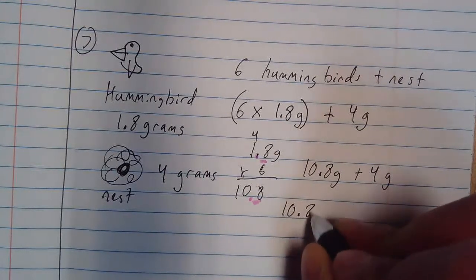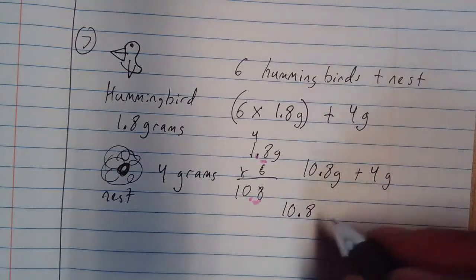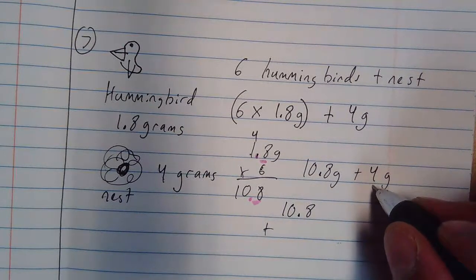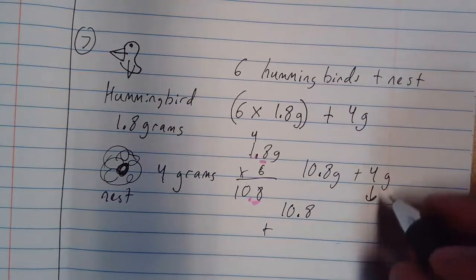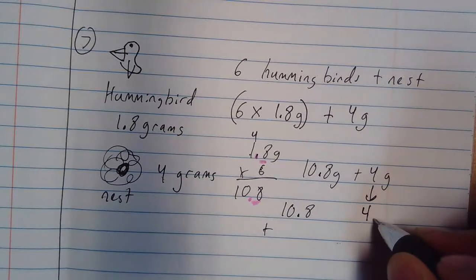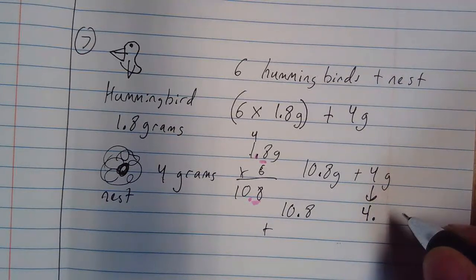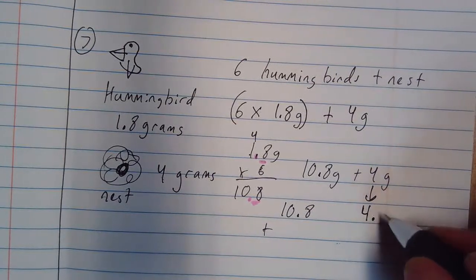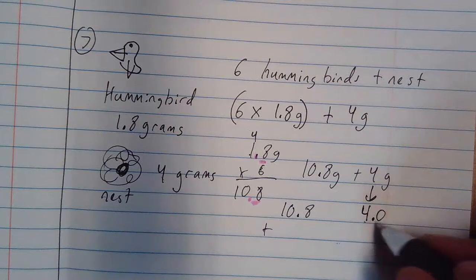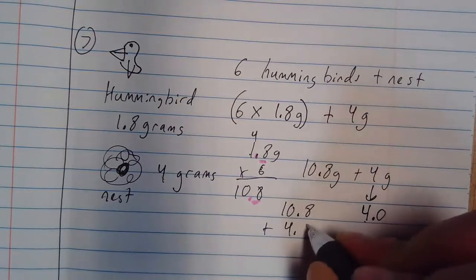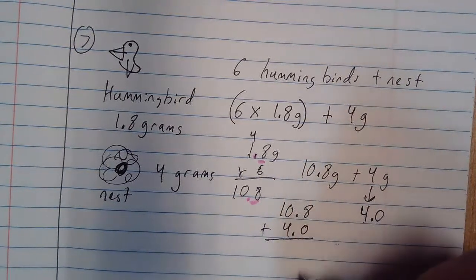Now, I like adding them like this, but you don't have to. Plus 4. Now, quick check so I don't forget. I realize 4 is a whole number. And technically, even whole numbers are decimal numbers. All right? Because it's all based on the base 10 system, right? We talked about this earlier. So, instead of 4, it's really 4.0. 4 and no parts. So I'm going to add 4.0, right?